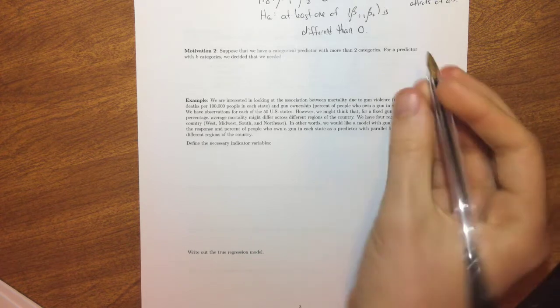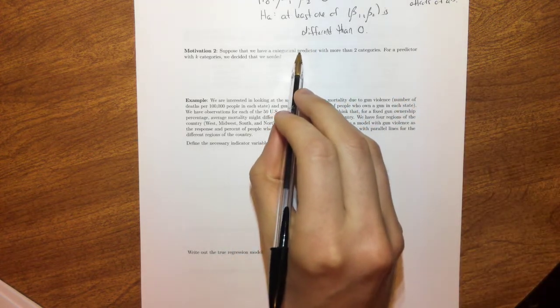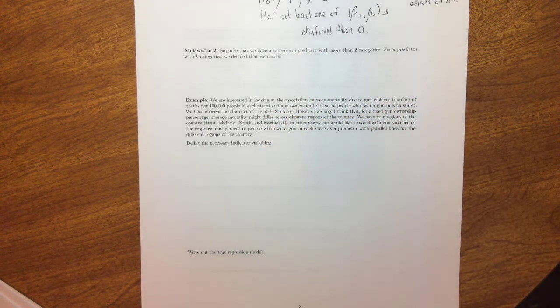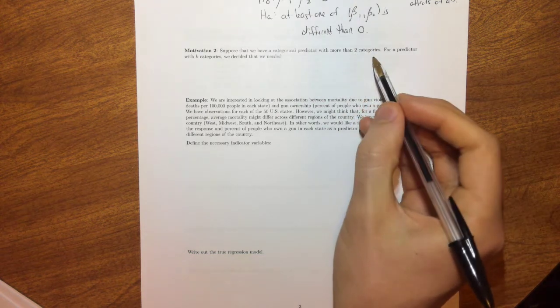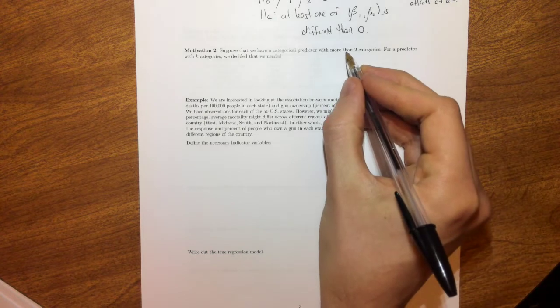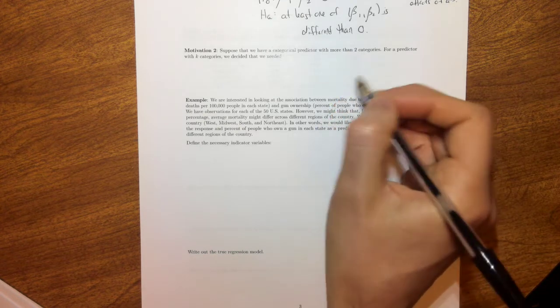And for this one, we're going to start talking about having a categorical predictor in our regression model that has more than two categories. So we've spent a decent amount of time already talking about categorical predictors, but remember all the ones that we've talked about have just had two categories, either male or female, yes or no, red wine or white wine, etc.